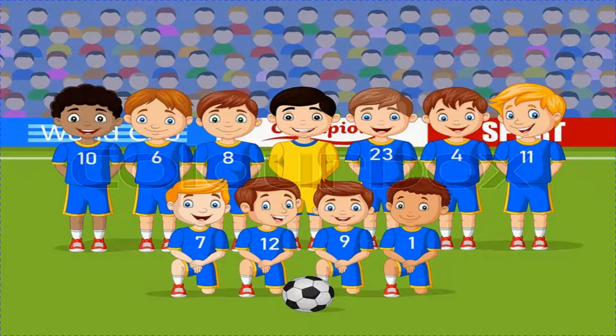So, children, when you see many players together, what can you call them? A group of players. They are in a group and they are players, so they are in a group of players. So what do we call them, children? A group of players is called a team. Like a cricket team, a football team, fine.